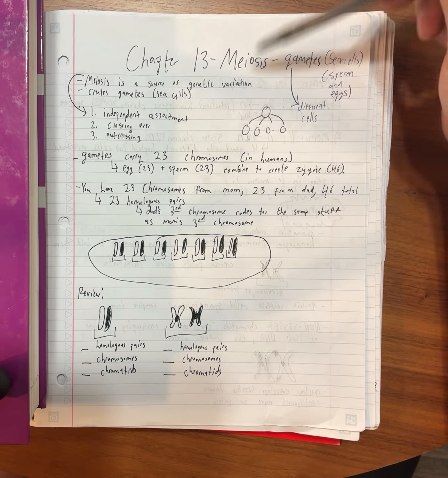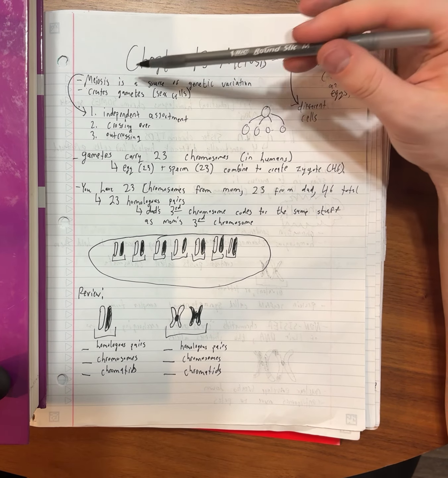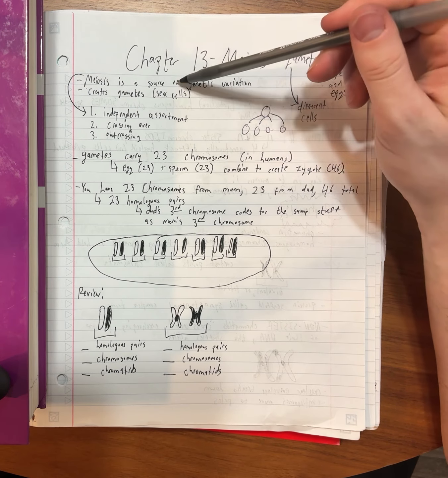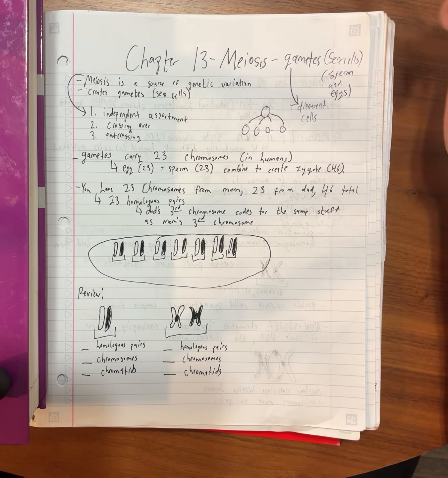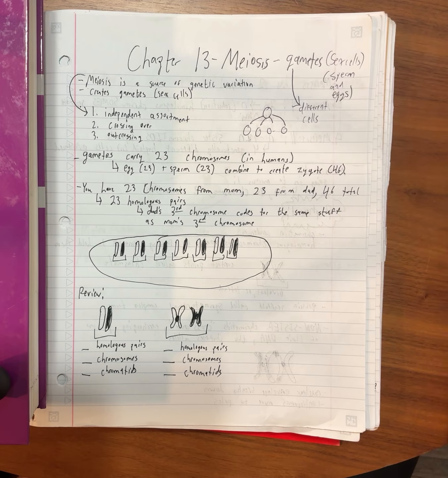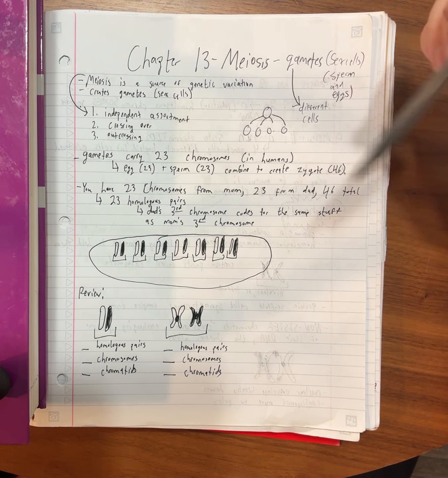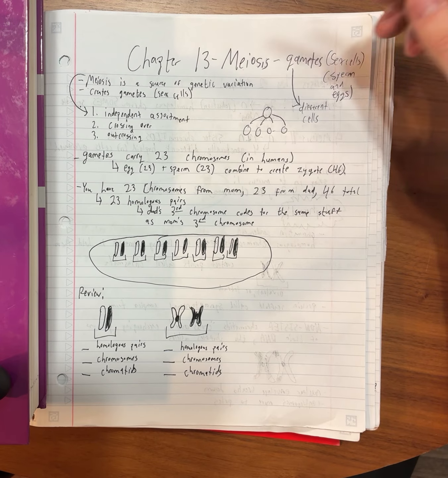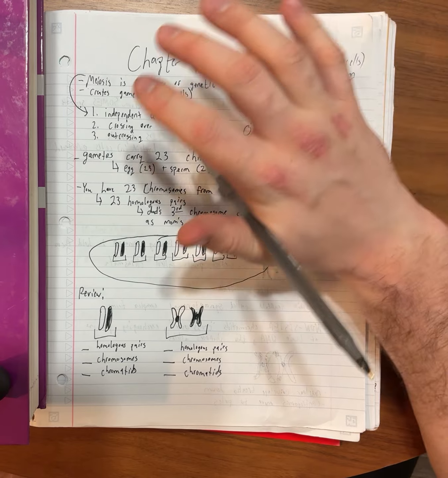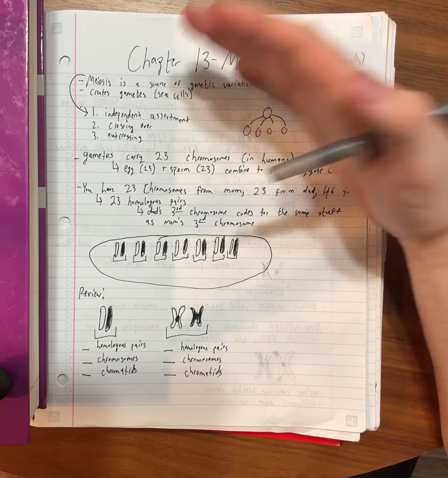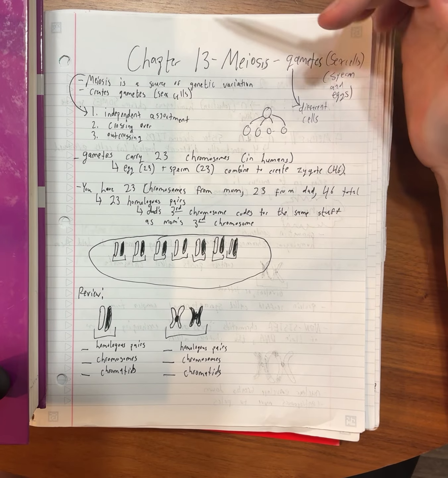So it's the very basic outline of meiosis, and very importantly, it is a source of genetic variation, which is super important because that's how we get evolution, that's how we get new traits, that's how we get mutations. Well, it's not how we get some mutations, but this is why we all look different, why every single individual is different.